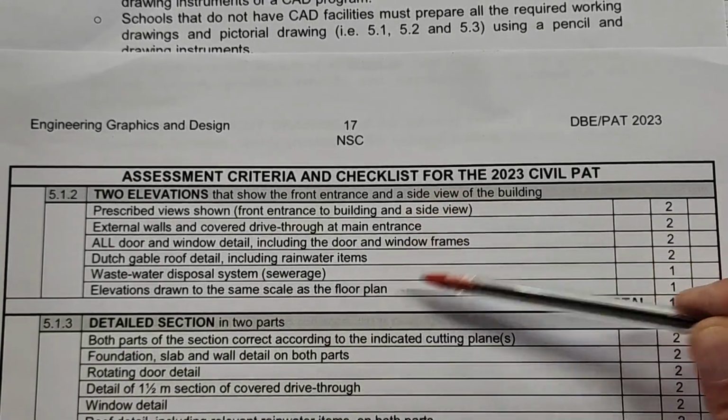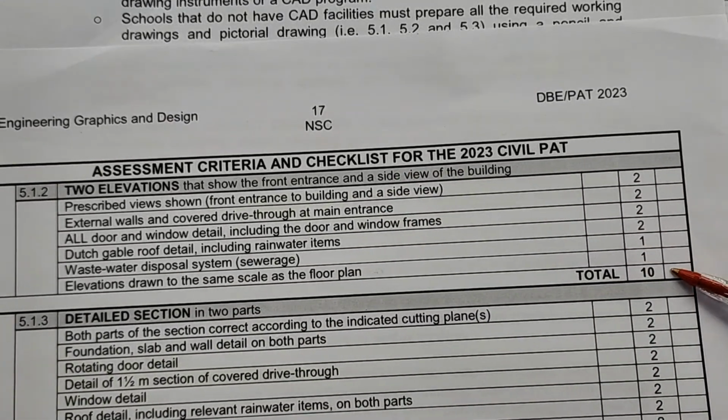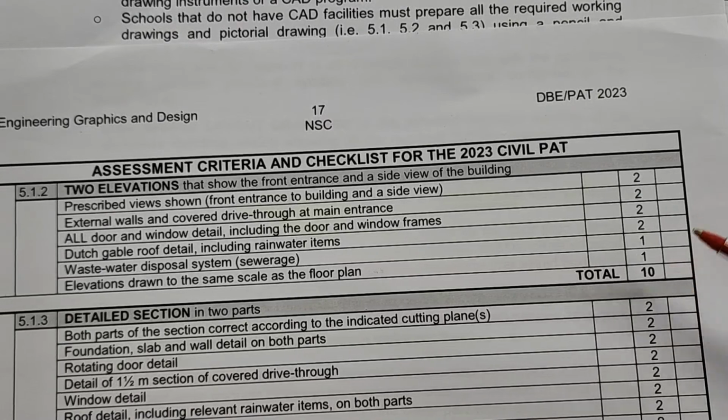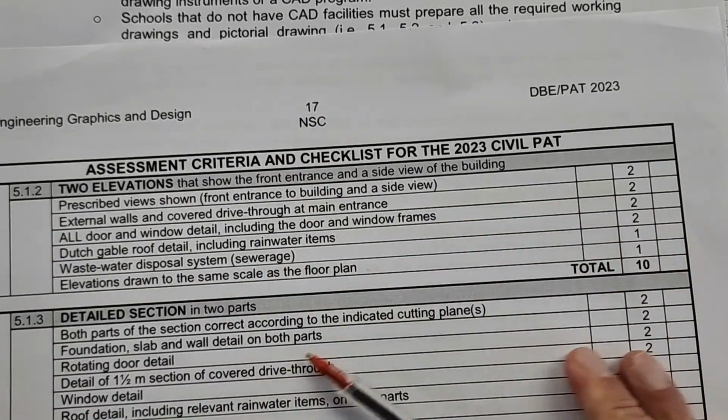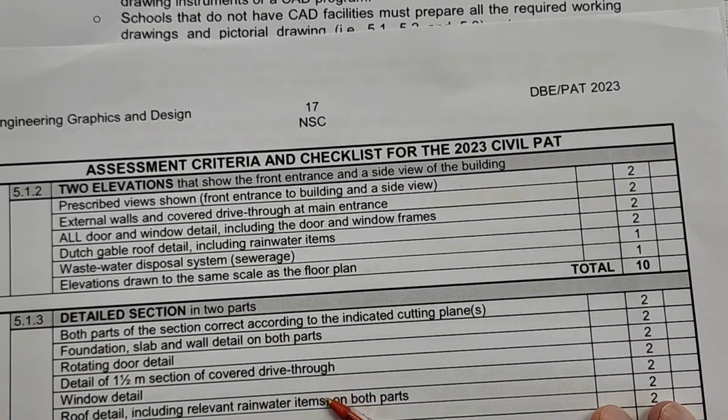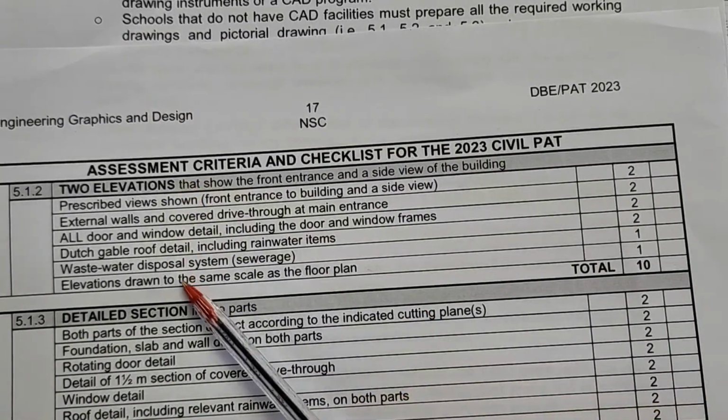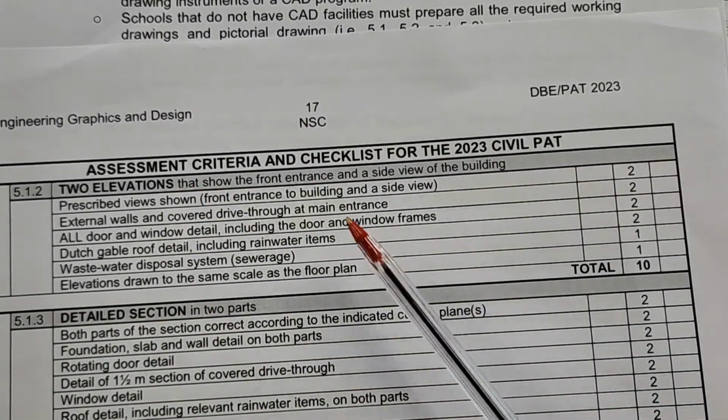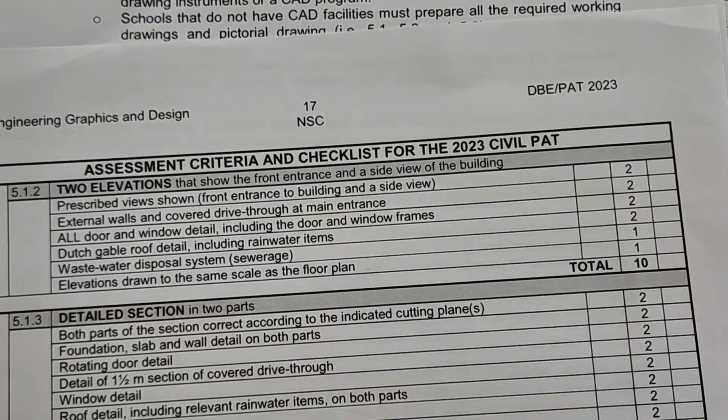If you meet all of these requirements, can we give anything other than 10 out of 10 here? No. And that's why I say there's no reason that you can't get at least 80% or higher for your PAT, because you know exactly what you need. Don't do things that are not required. Do what's required and you're going to get your 10 out of 10.